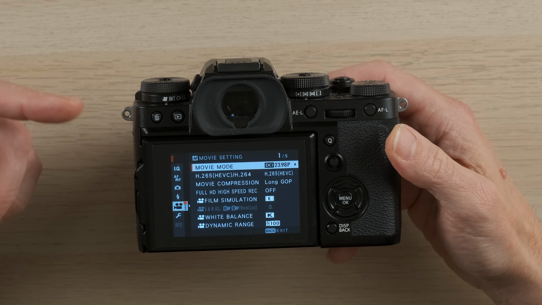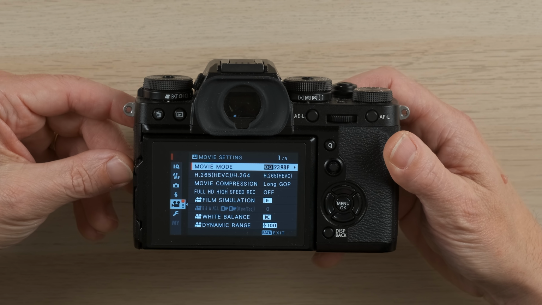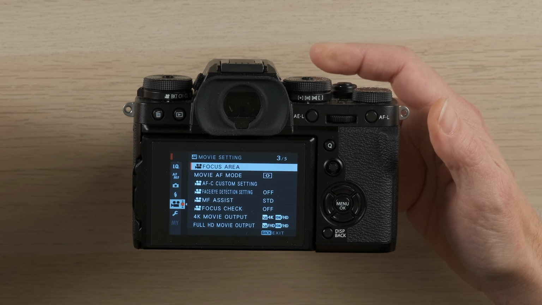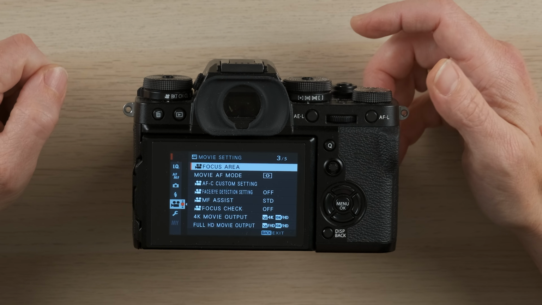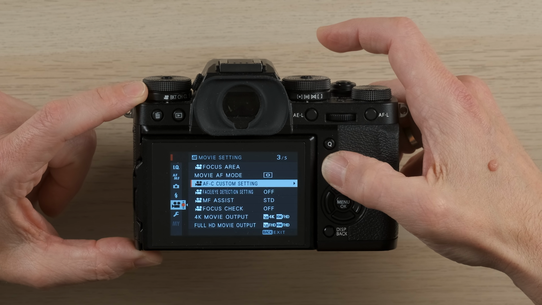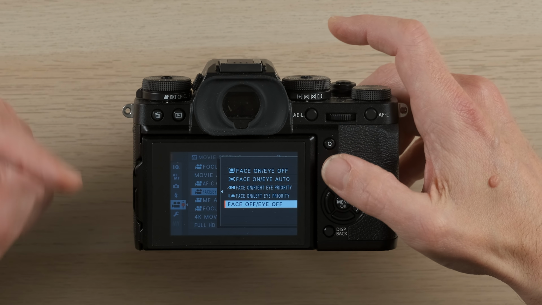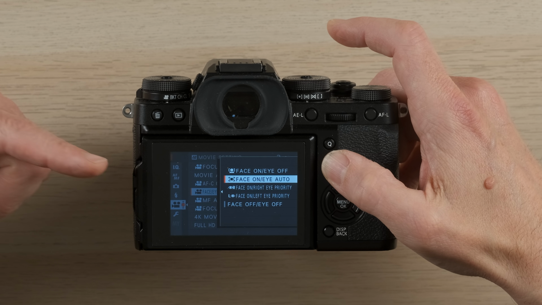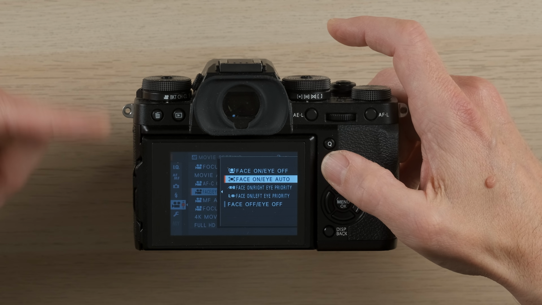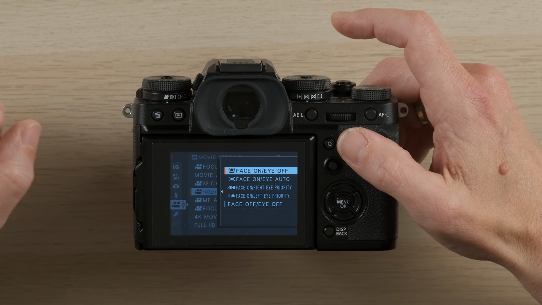Pushing the menu button, and if you look on the third page, if I use the front command dial, I can actually scroll one page at a time as opposed to one line at a time. Using the rear command dial or the joystick lever allows me to scroll down one line at a time. Go to face or eye detection settings, and you can change from off through a number of different options, including left eye, right eye, whether you want to have it automatically determine whether it's the left or the right eye, or just have it where it's face detection and not eye detection.